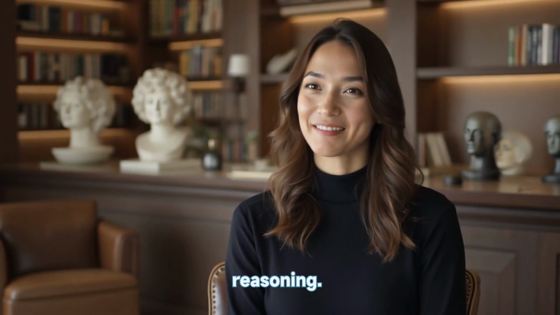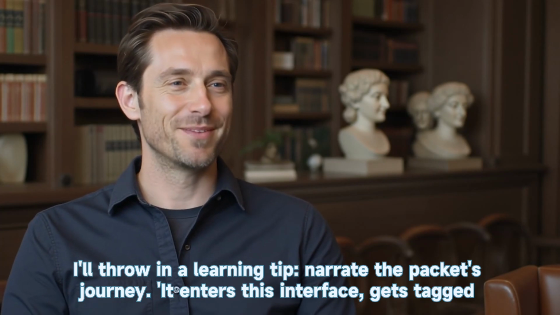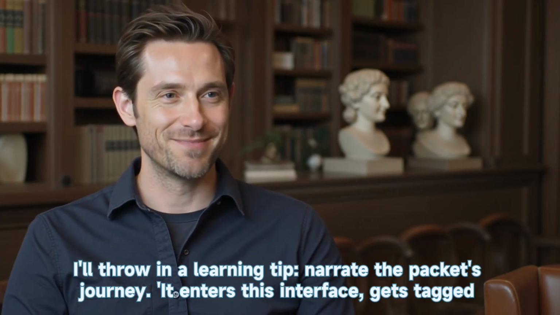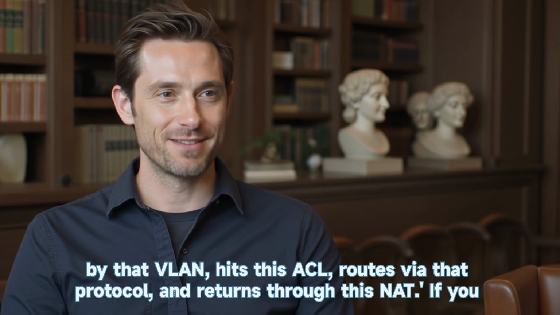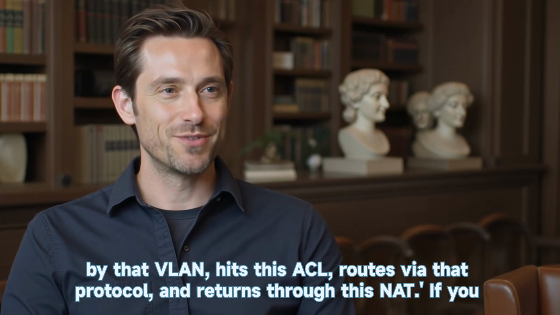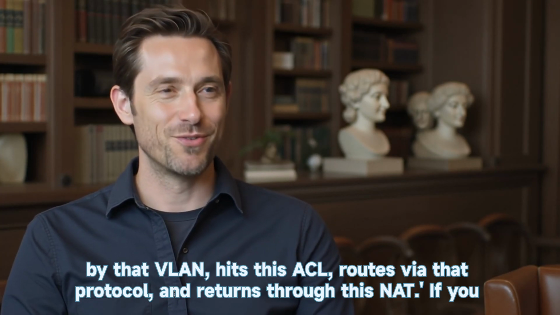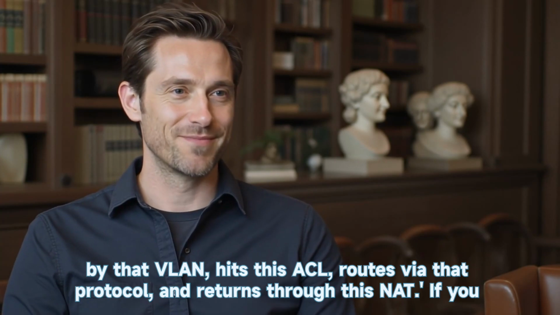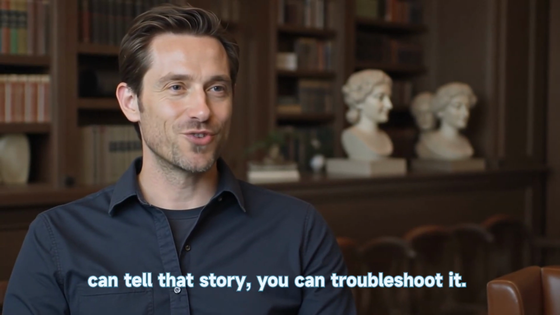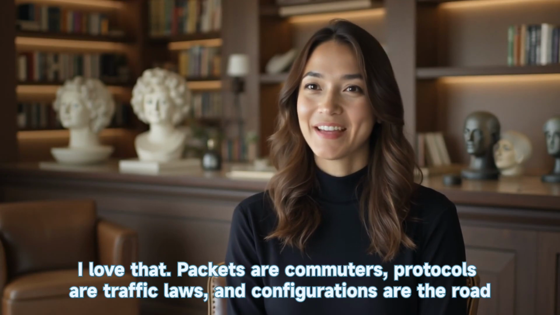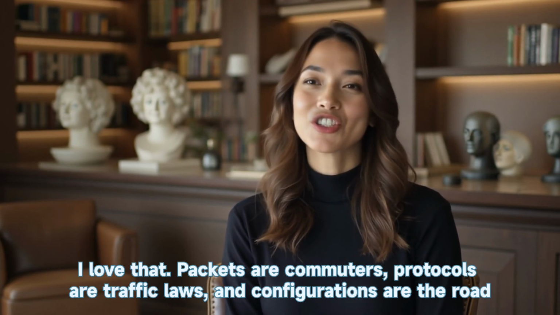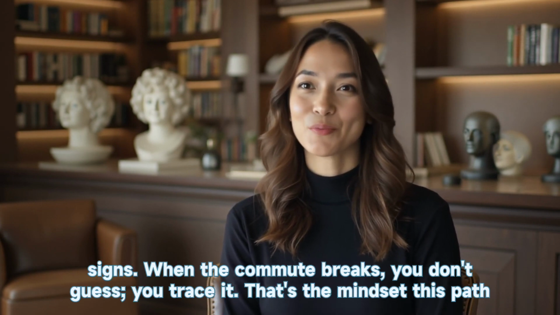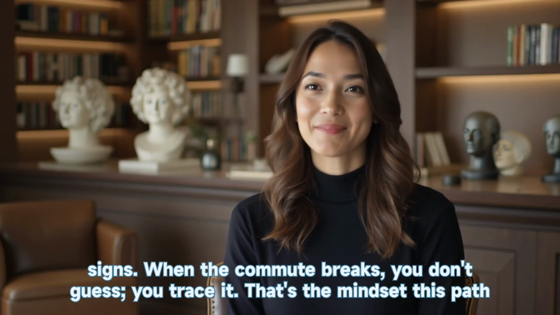I'll throw in a learning tip. Narrate the packet's journey. It enters this interface, gets tagged by that VLAN, hits this ACL, routes via that protocol, and returns through this NAT. If you can tell that story, you can troubleshoot it. I love that. Packets are commuters, protocols are traffic laws, and configurations are the road signs. When the commute breaks, you don't guess, you trace it. That's the mindset this path cultivates.